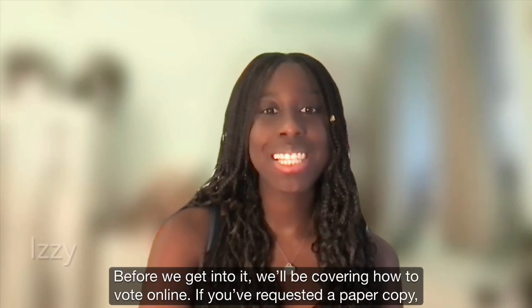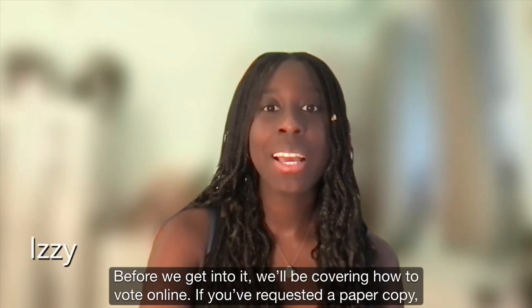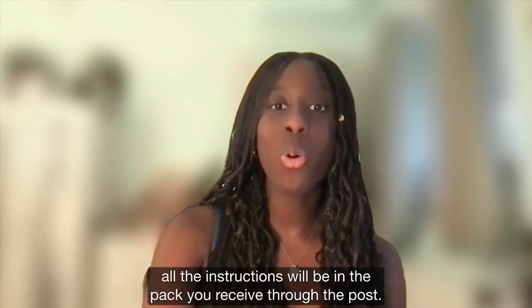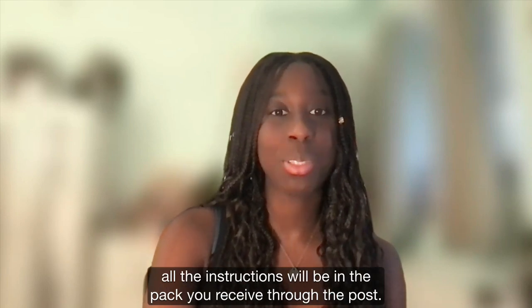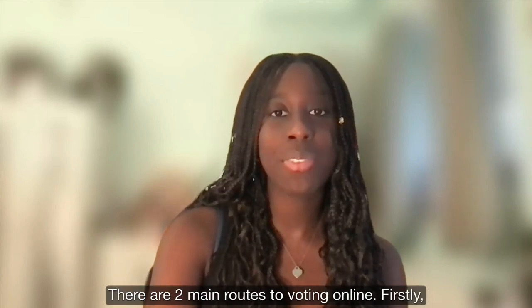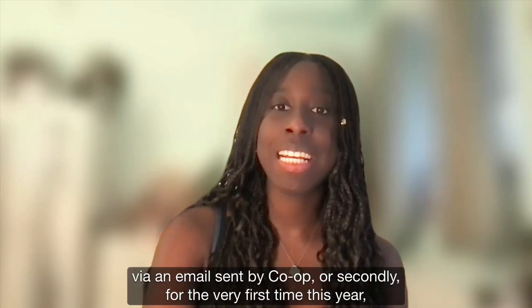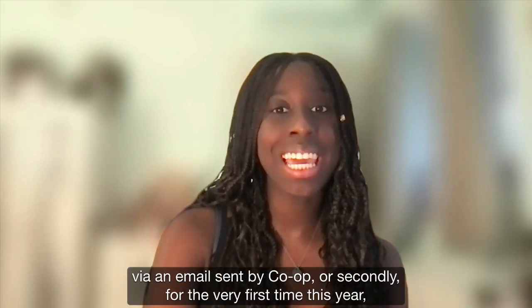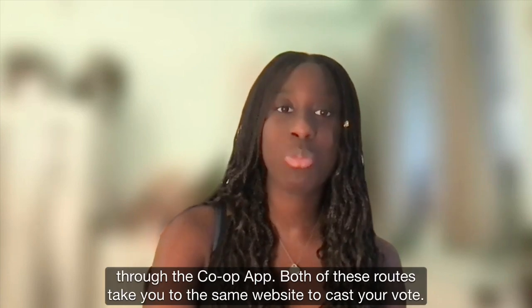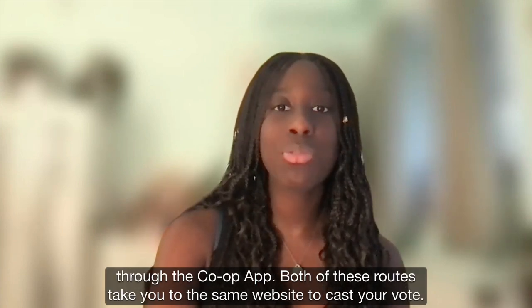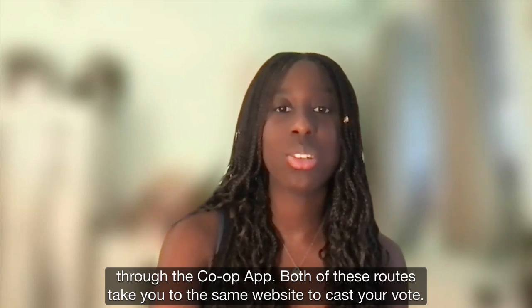Before we get into it, we'll be covering how to vote online. If you've requested a paper copy, all the instructions will be in the pack you received through the post. There are two main routes to voting online. Firstly, via an email sent by Co-op, or secondly, for the very first time this year, through the Co-op app. Both of these routes take you to the same website to cast your vote.